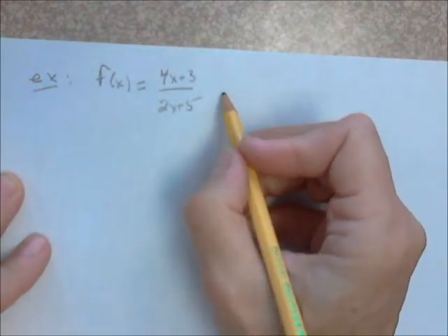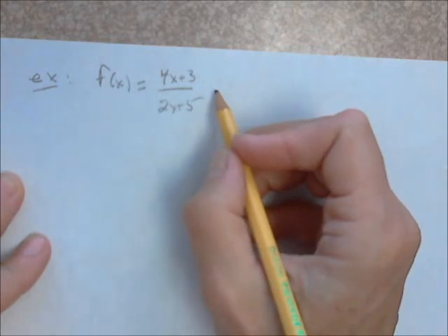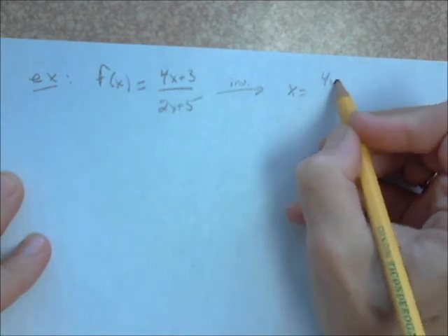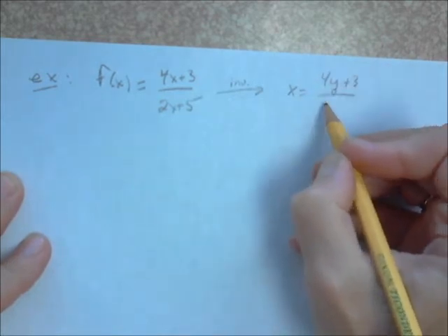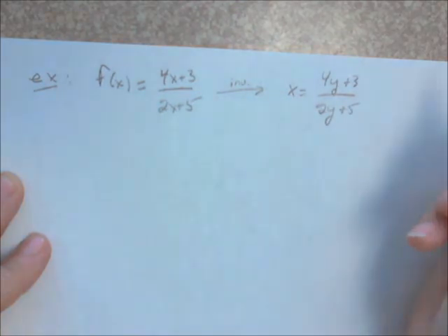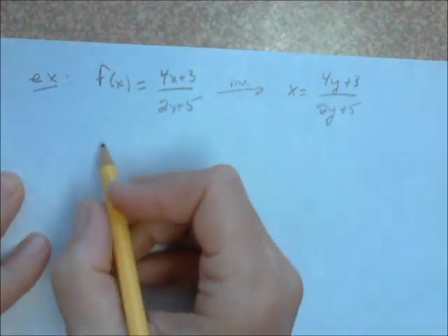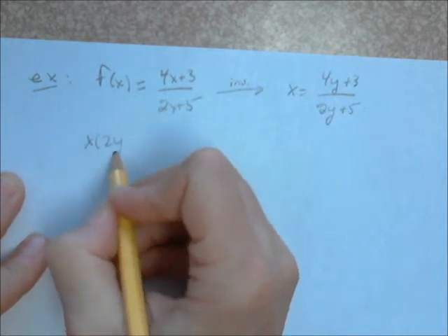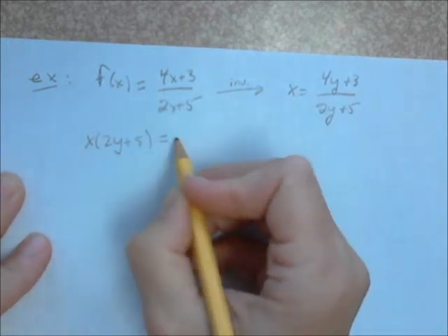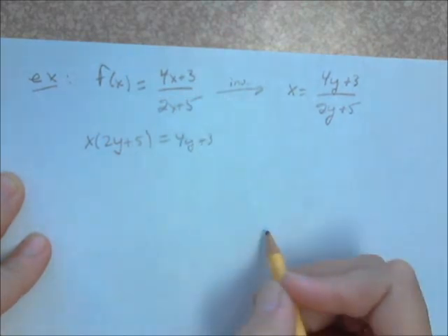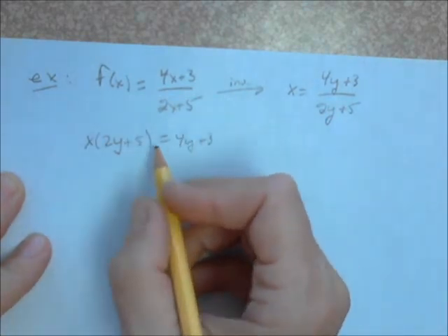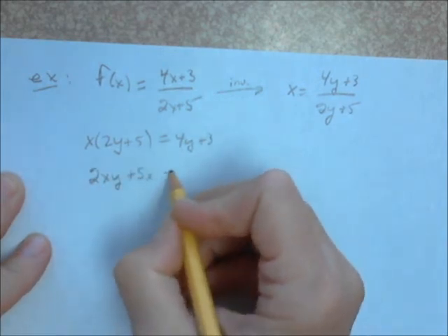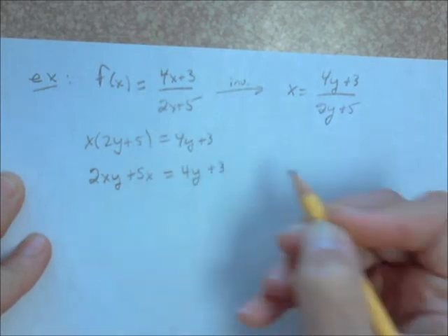And to find the inverse, the first thing you're going to do is switch x and y. So I'm just going to mark this as the inverse. x is equal to 4y plus 3 over 2y plus 5. Step 1 says to cross multiply, and you get x times 2y plus 5 is equal to 4y plus 3 times 1. The next thing you're going to do is distribute the x. 2xy plus 5x is equal to 4y plus 3.